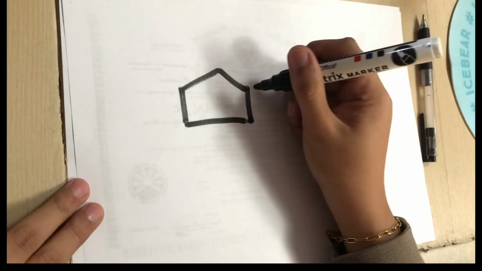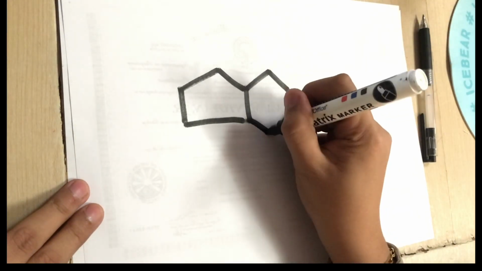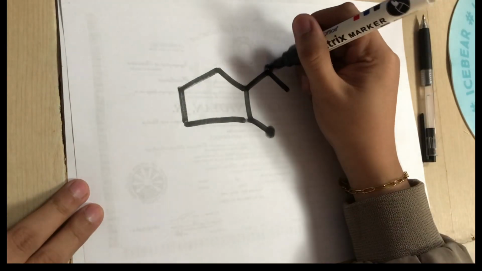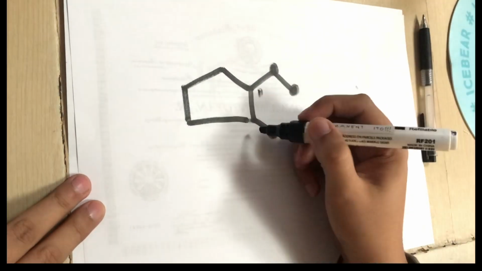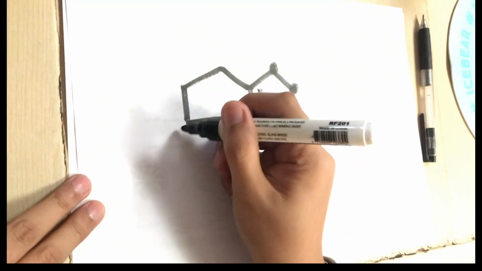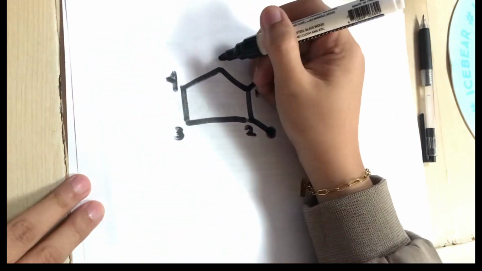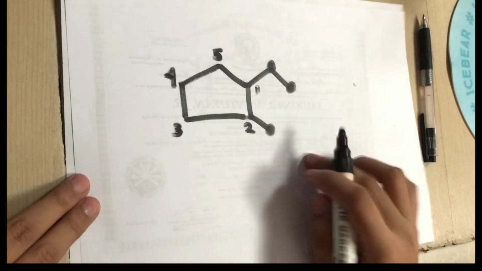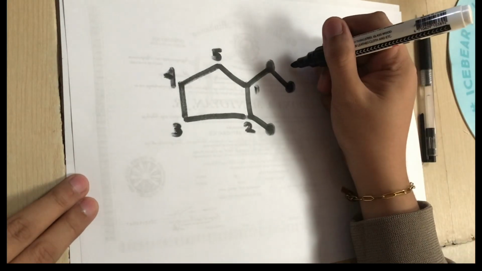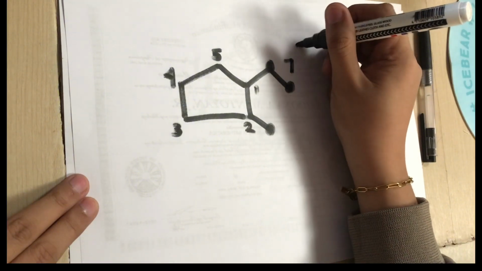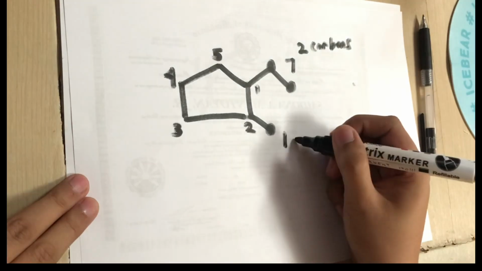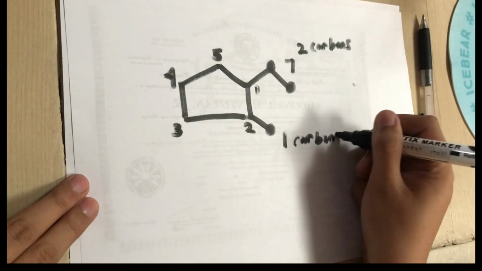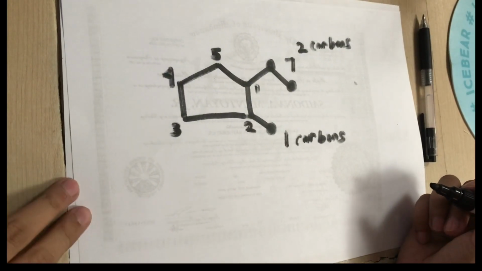We have another sample here. Another 5-carbon cyclic structure, wherein we have 2 attachments this time. We're going to count how many carbons are present. We have 1, 2, 3, 4, and 5. So again, it's a pentane structure. The first attachment has 2 carbons, wherein it is an ethyl compound. And the other attachment is 1 carbon, so it is a methyl compound.